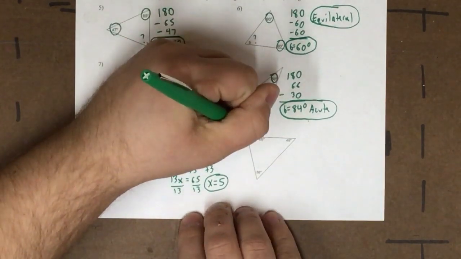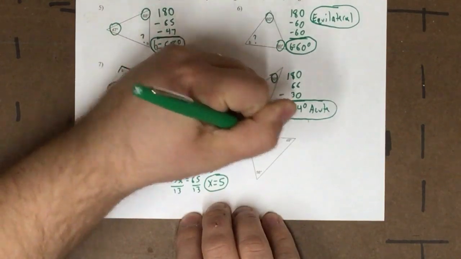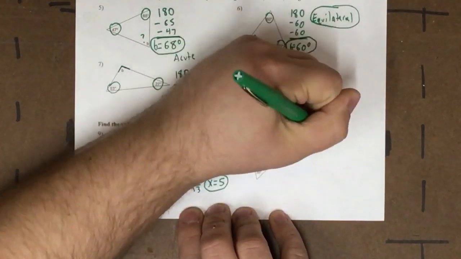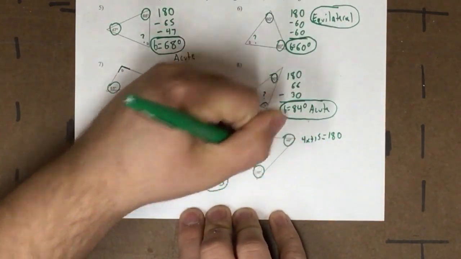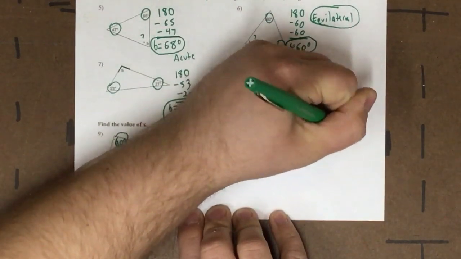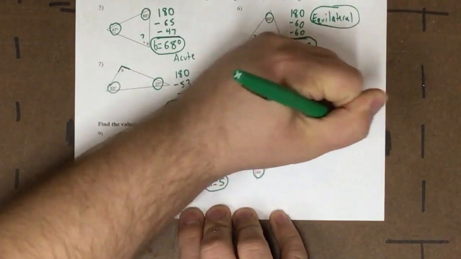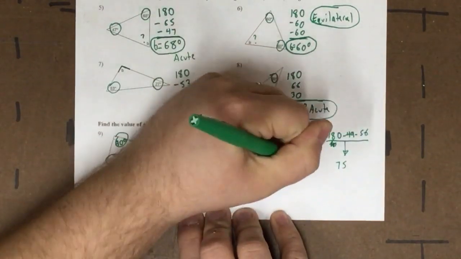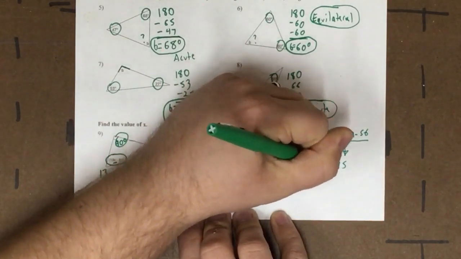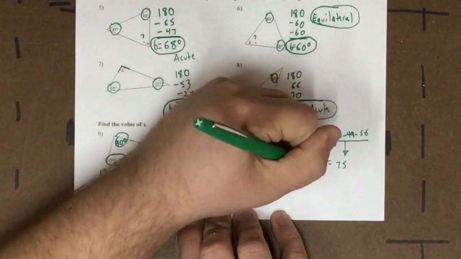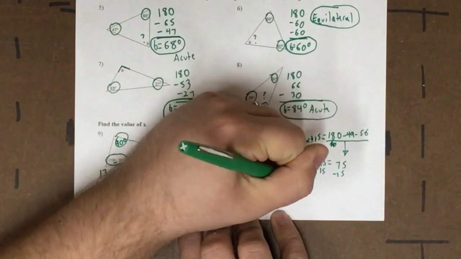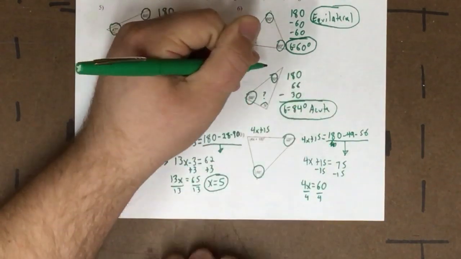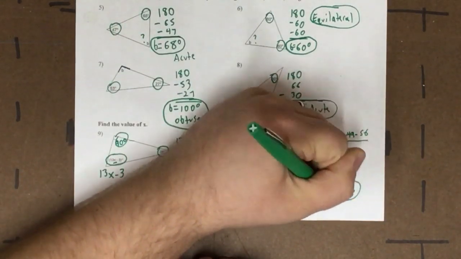This one, I'm going to do the same thing. If this part's hard to read, it's 4x plus 15. I'm going to start by doing 4x plus 15 is equal to 180 minus my two other numbers, 49 and 56. Start by doing this subtraction first. I'm going to get 75 when I subtract that. Drop my 4x plus 15 down. This is plus 15, so I do the opposite, which is subtract. 4x is equal to 60. When I finish up with my dividing, I'm going to get x is equal to 15.